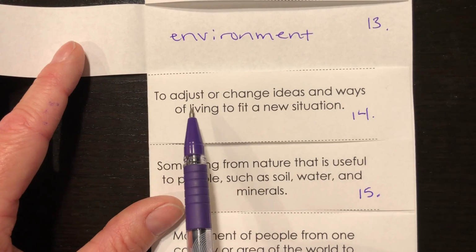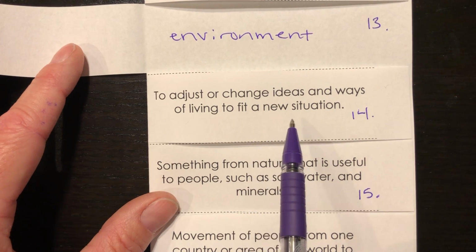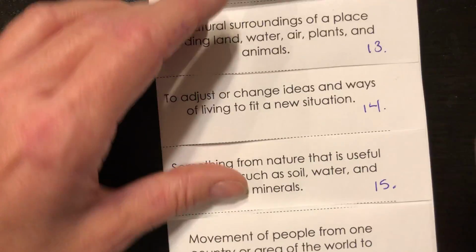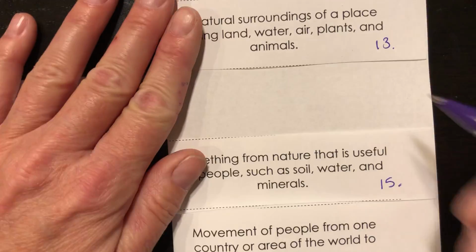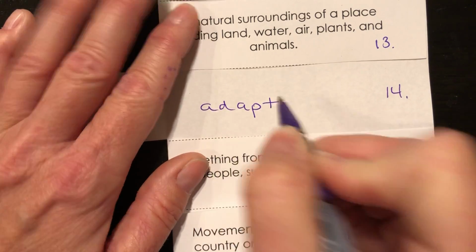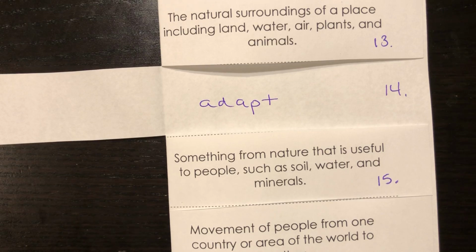Okay, number 14. To adjust or change ideas and ways of living to fit a new situation. So when you're adjusting, you are adapting. So number 14 is adapt. Adapt and adjust both start with A. That's one way to remember it. That's how I did back in the day.